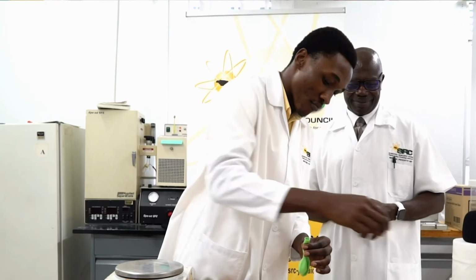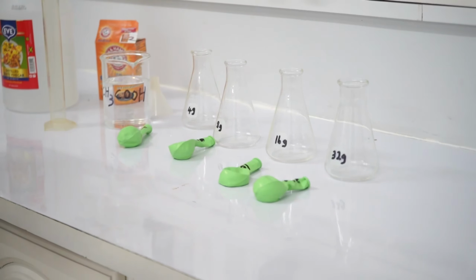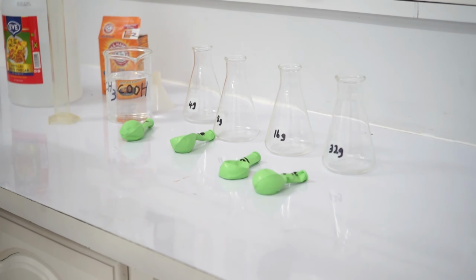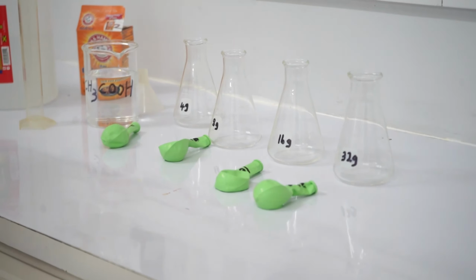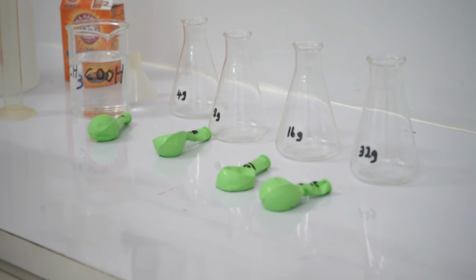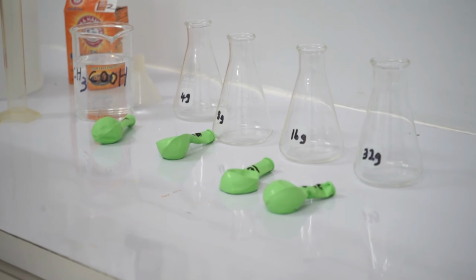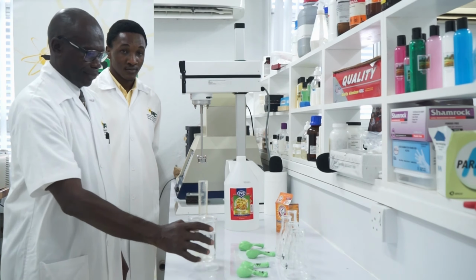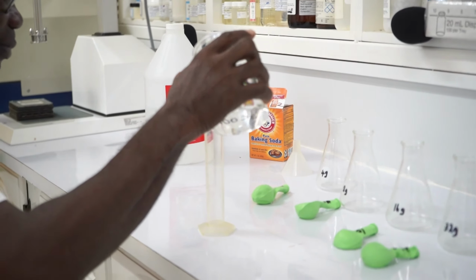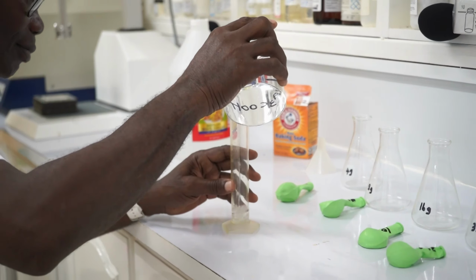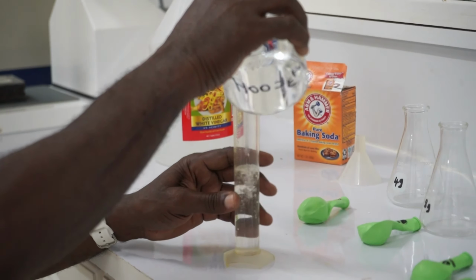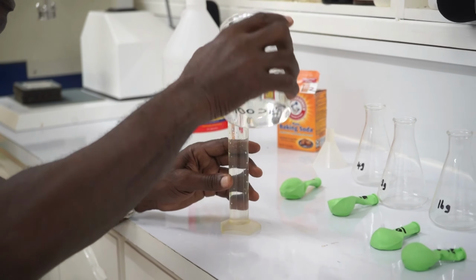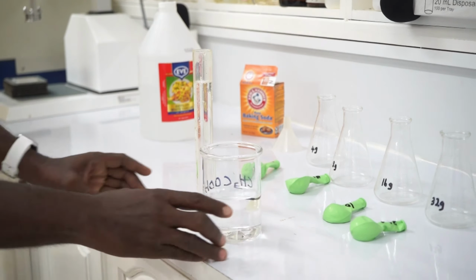During the first step of the procedure, we were able to measure 4 grams, 8 grams, 16 grams, and 32 grams of the baking soda and empty it separately into each of the balloons. The second step of the procedure, we are now going to measure 190 mL of the vinegar into each of the conical flasks.